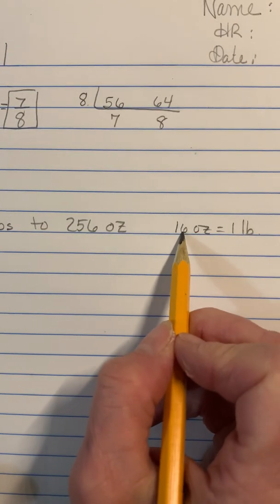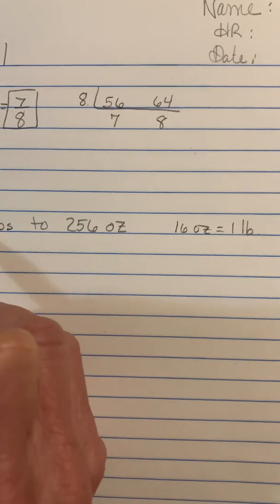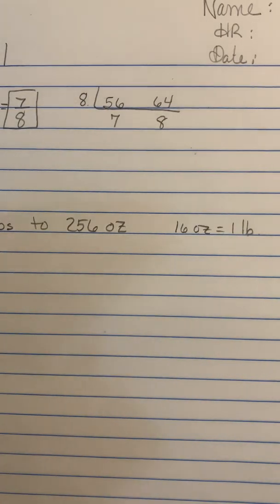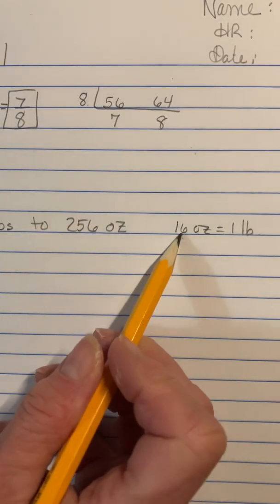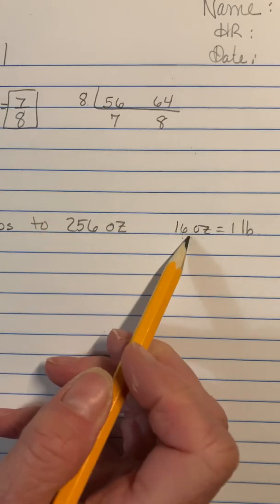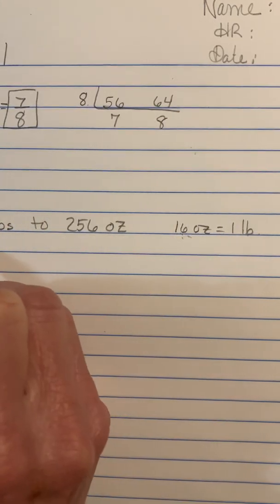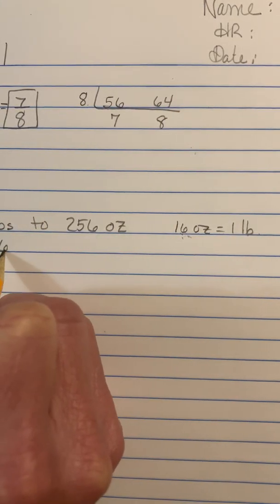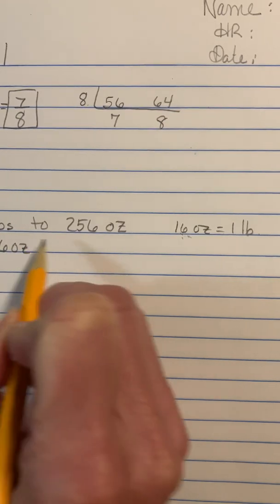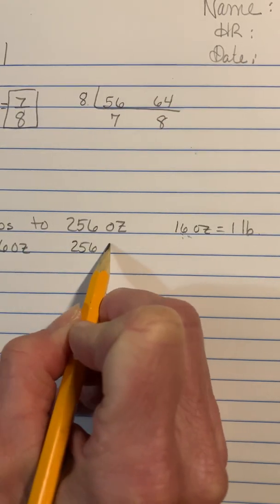So if it's 16 ounces for every 1 pound and I have 6 pounds, well, I'm just going to multiply 6 times 16 because I have 6 of the 16 ounces. So I'm going to have 576 ounces to 256 ounces.